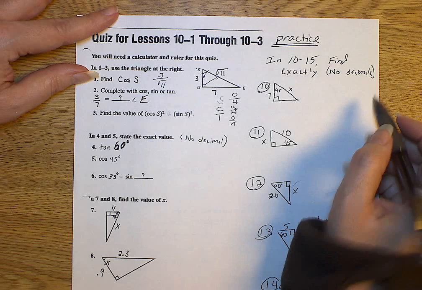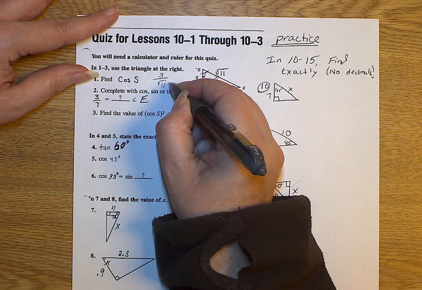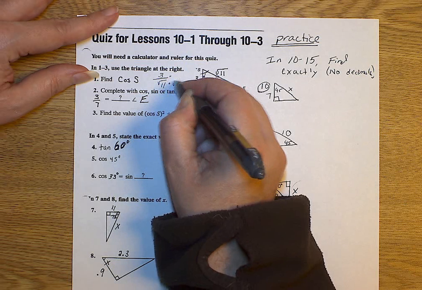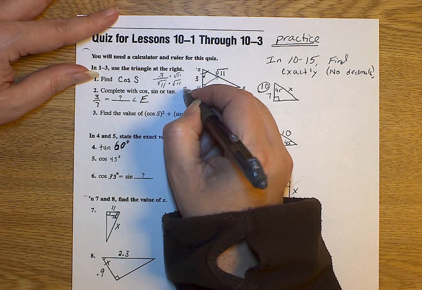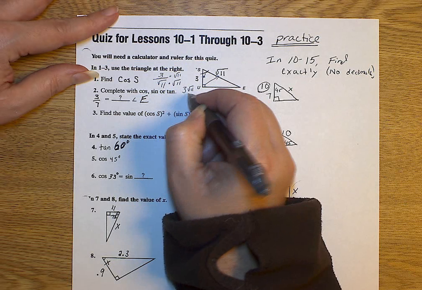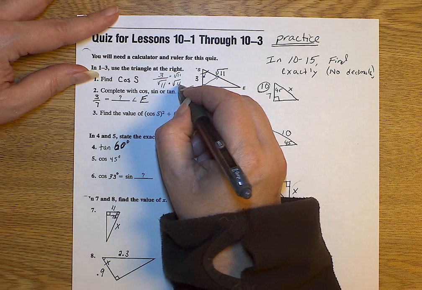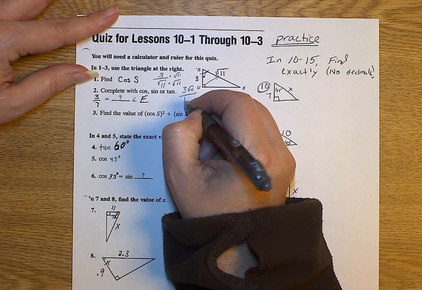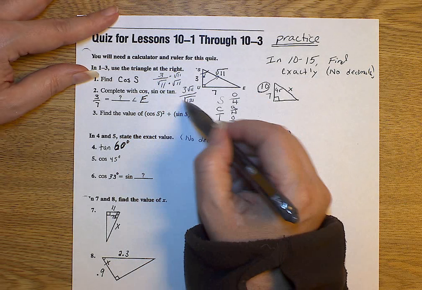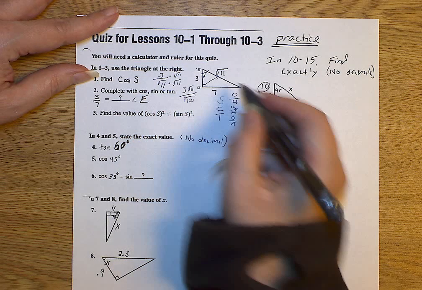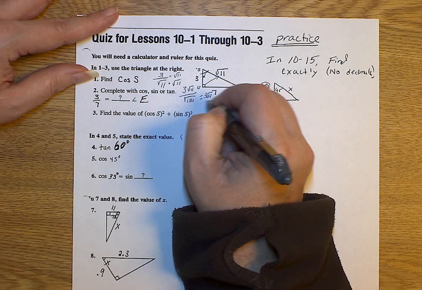You can't have the square root of 11 on the bottom, so you must multiply the bottom and top by the square root of 11. So you get 3 square roots of 11 over this. What is 11 times 11? 121. So you have the square root of 121. Well, what is the square root of 121? 11. So that means you have 3 square roots of 11 over 11.